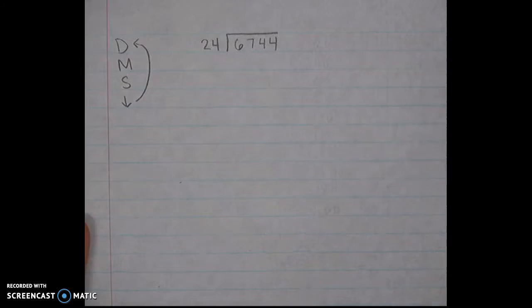Dividing with two-digit divisors. Here is your problem. I would like you to practice this problem independently. So go ahead and pause the video, and when you have completed the problem, you can resume and check your work. So here we are.